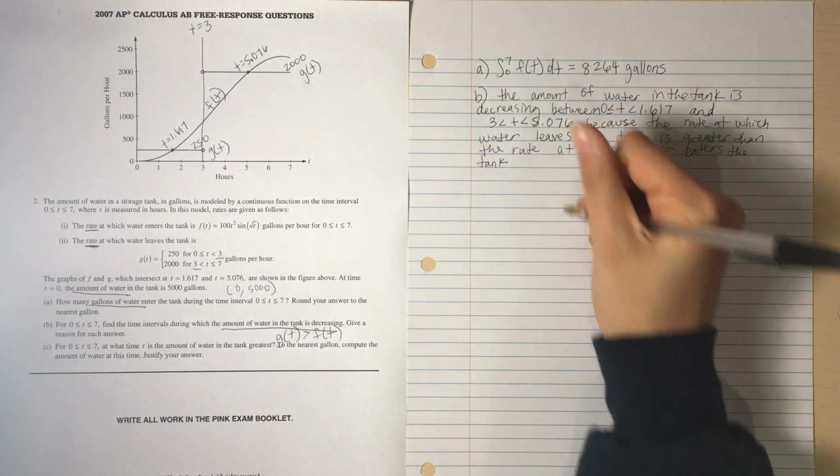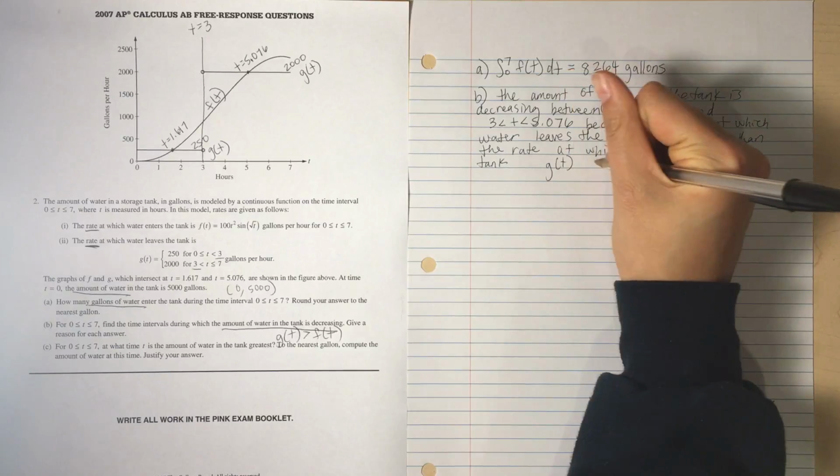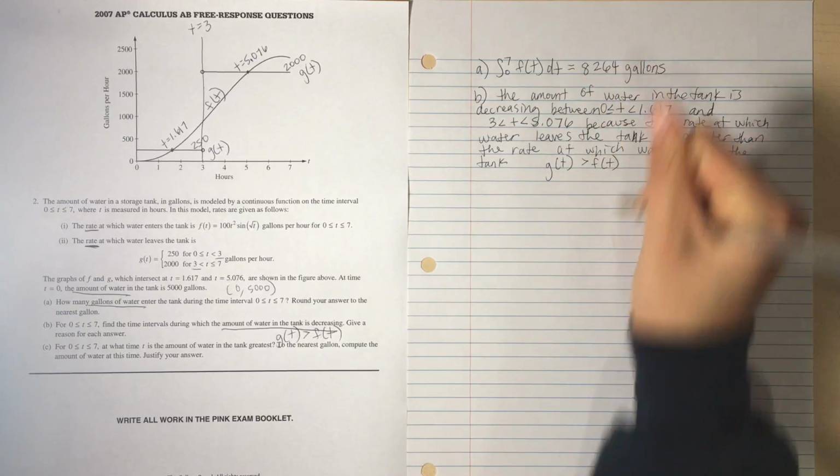So this is just saying g of t is greater than f of t.